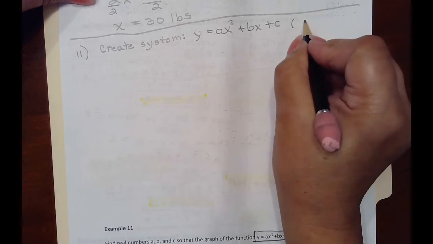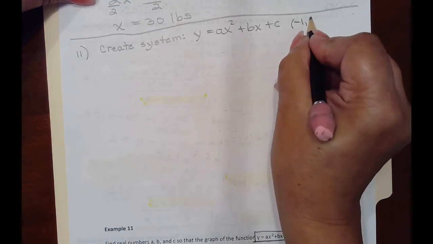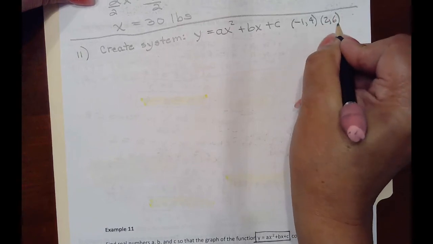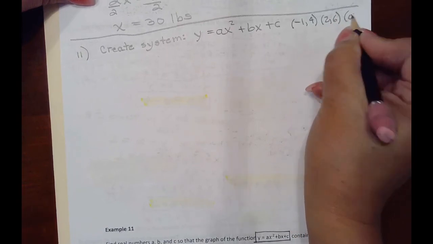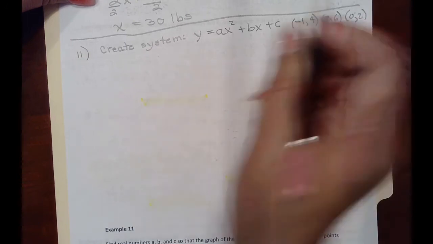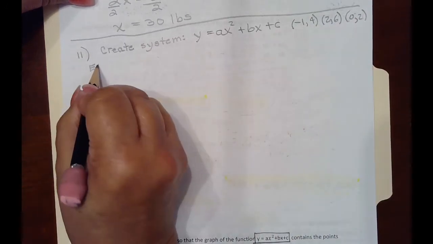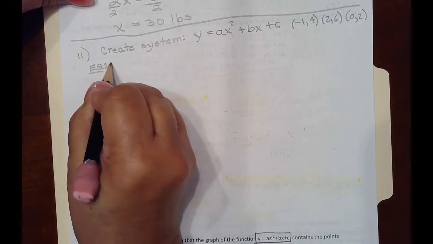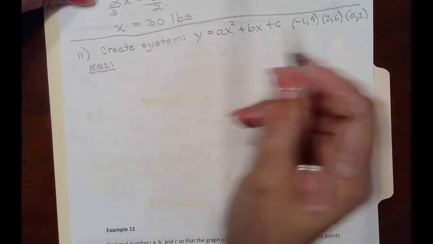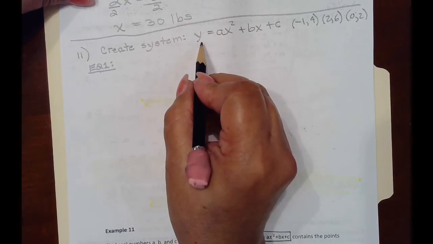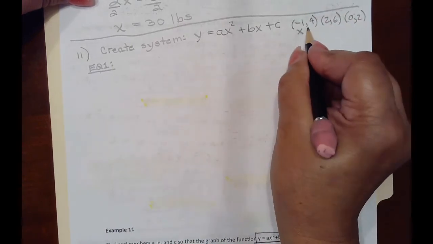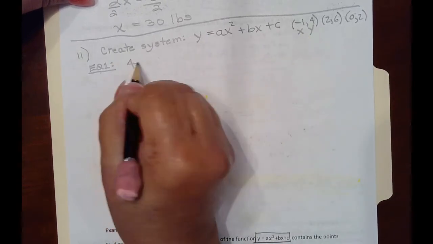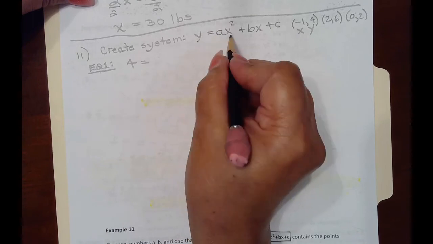The points that I'm going to be plugging in are (-1, 4), (2, 6), and (0, 2). Okay, so my first equation that I'm creating is using this. Remember, I'm plugging this in for x, this in for y the first time. So for y, I would have 4 is equal to a times x squared.